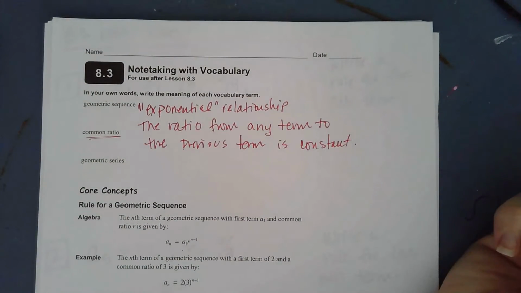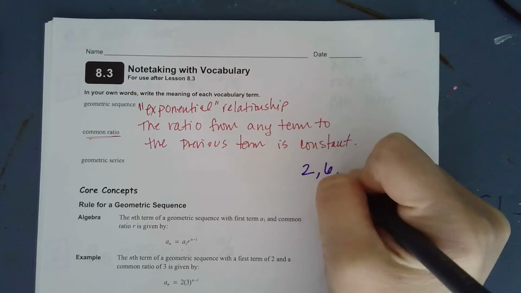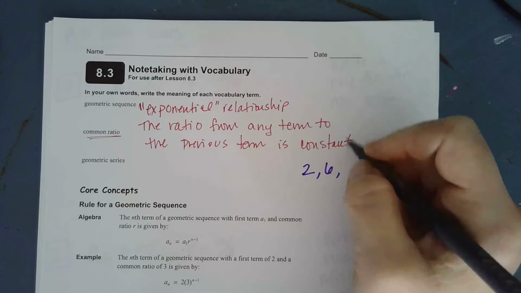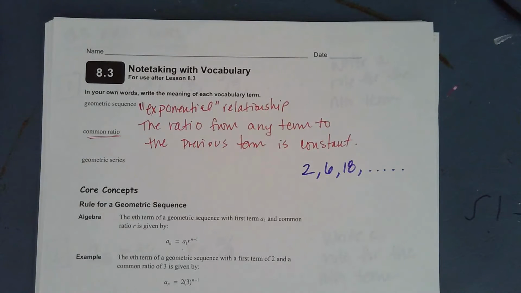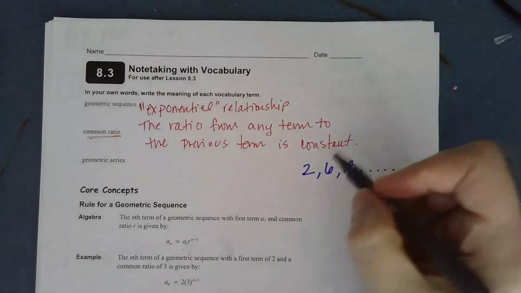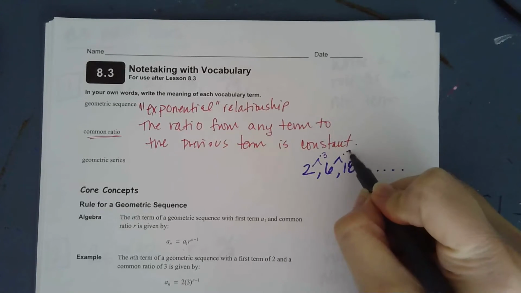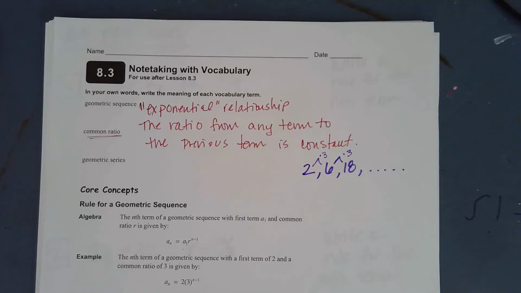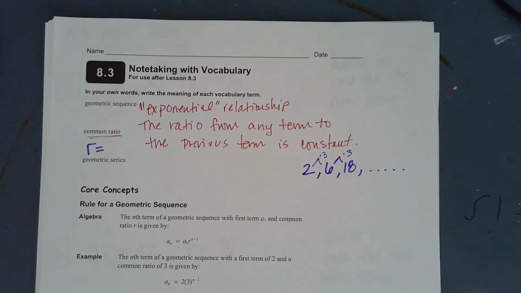So let's say I give you 2, and then I tell you this is 6, and then I tell you the next term in the sequence is 18, and then it goes on forever from there. What we notice here, unlike a common difference where you're adding or subtracting a constant amount, is that you're multiplying by a constant amount. And that value that you're multiplying by is what we call the common ratio. And r is what we represent the common ratio as.